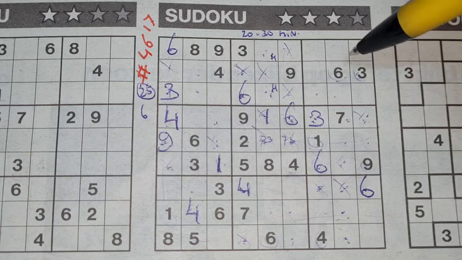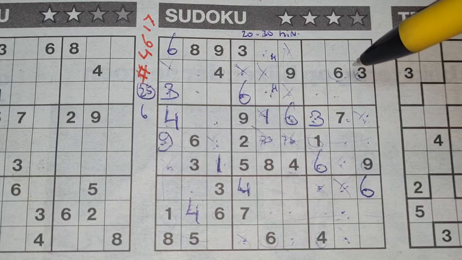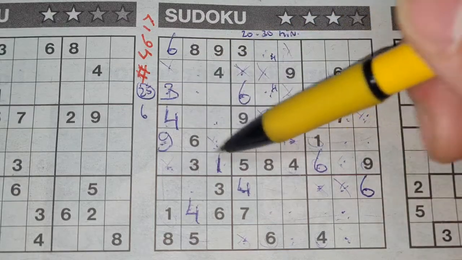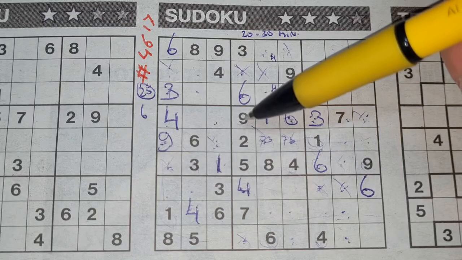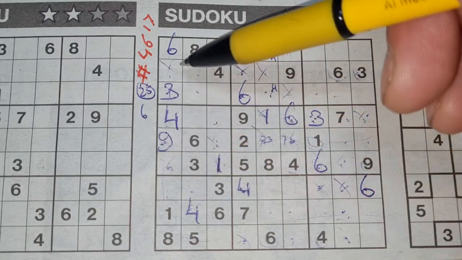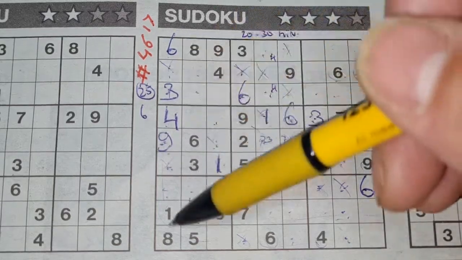Alright, and now I cannot continue with the 4. I need to wait. 1, 2, 3. No. 2, 7, 5. Yeah, 3 missing numbers in this column.